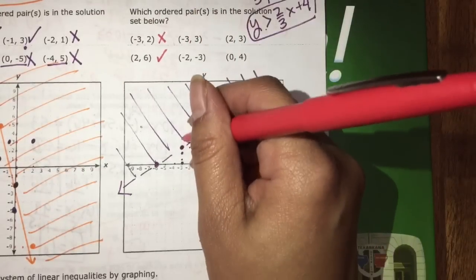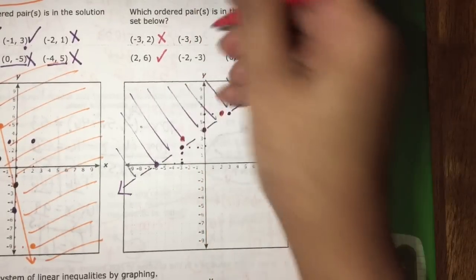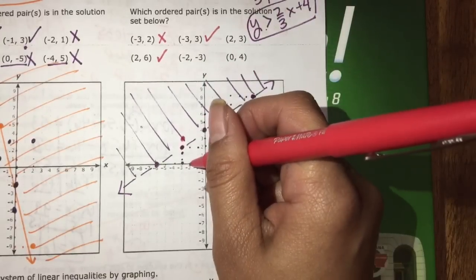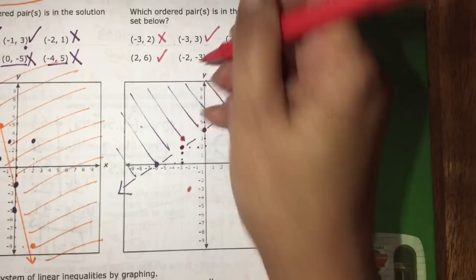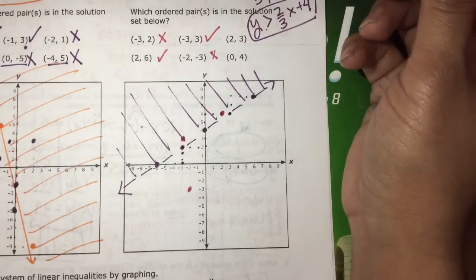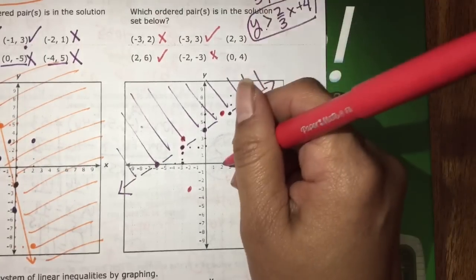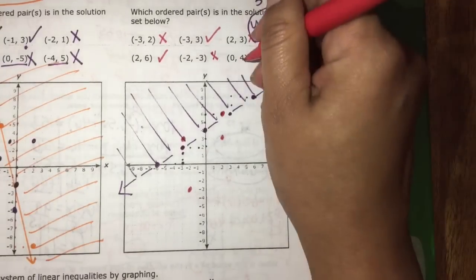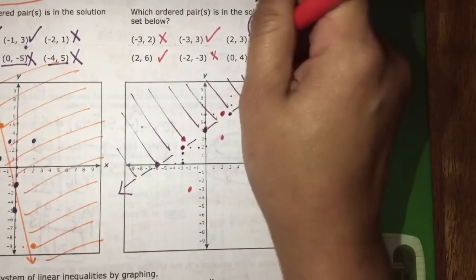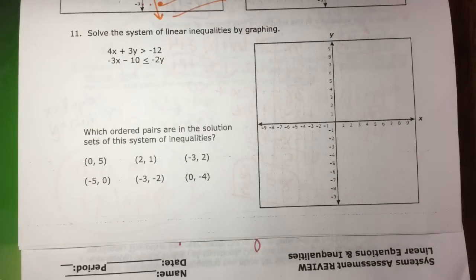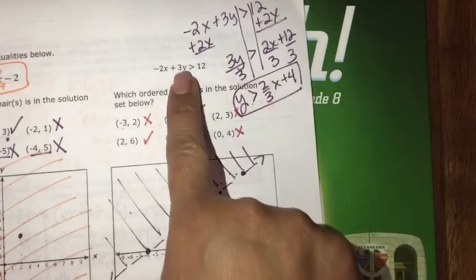-3, 3. -3, 3 up here. It's in the shaded region, so yes. What about 2, -3? It's way down here, so no, it's not in this solution. And then what about 2, 3? 2, 1, 2, 3. Nope, it's not in the solution. And 0, 4 is on the dashed line, so no, it's not part of the solution set. All right. Again, you could put this inequality in your calculator and you could check your graph to make sure it matches it.